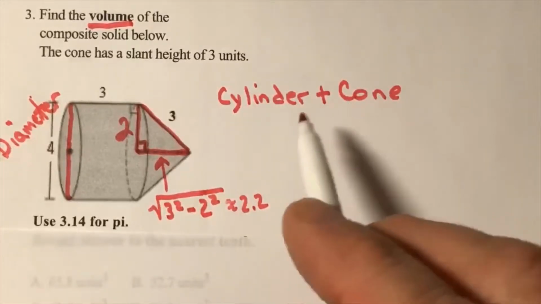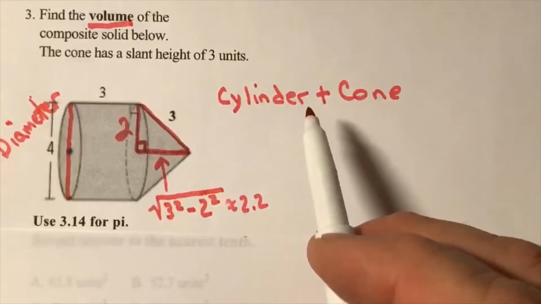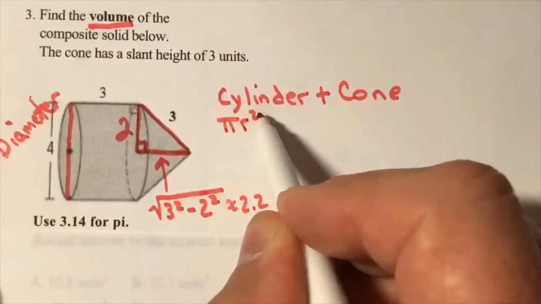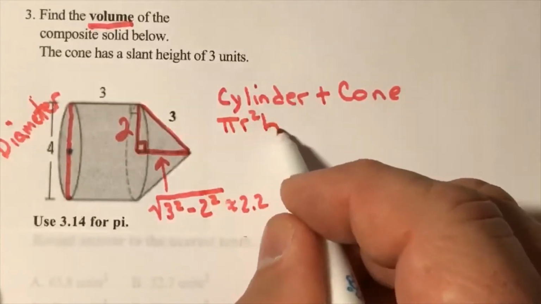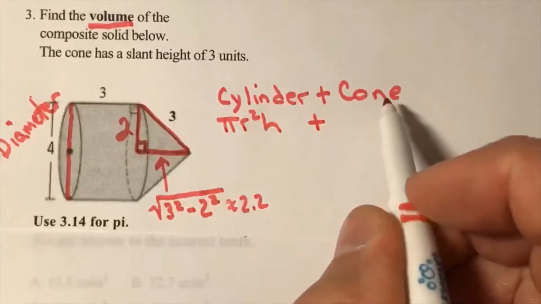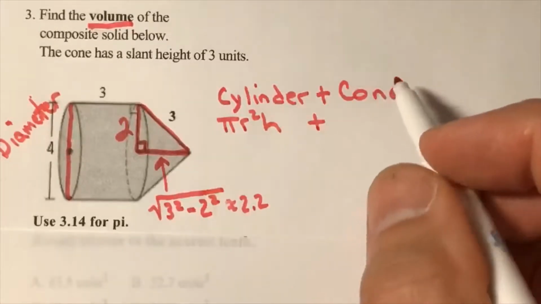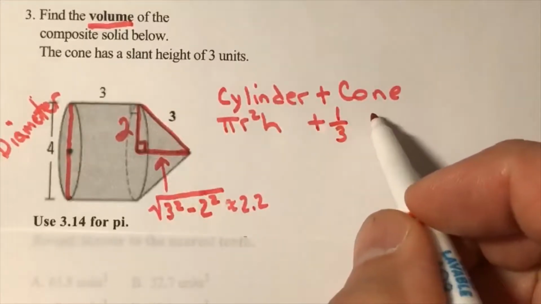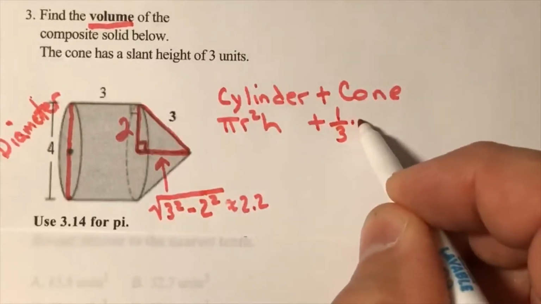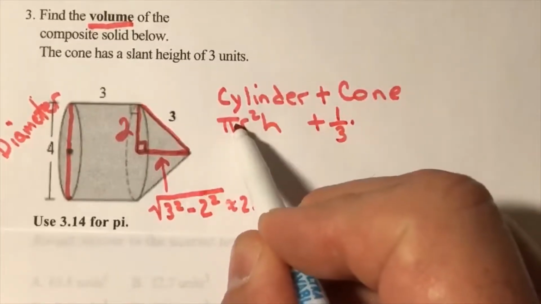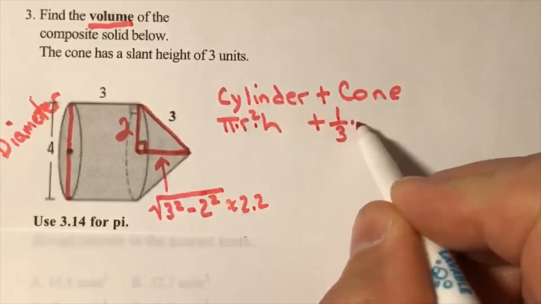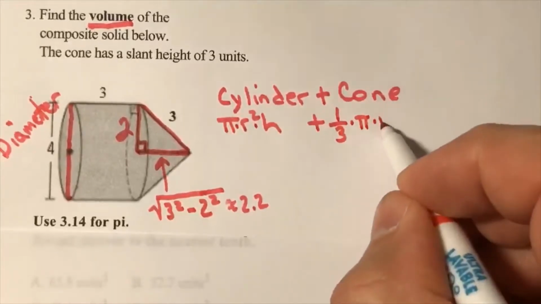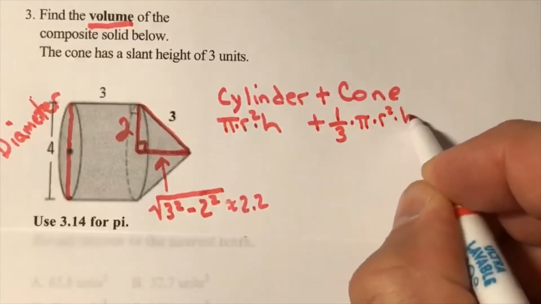So the formula for cylinder volume, in the volume section, is pi r squared times the height, plus, now go to the cone, find me the volume of that. The formula for that would be 1/3. Now I want you to replace that capital B. I want you to use the pi r squared. So remember, every one of these is pi times r squared times h. Okay, so 1/3 times pi times r squared times the height.